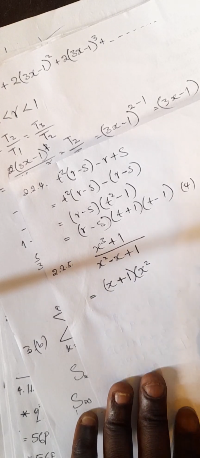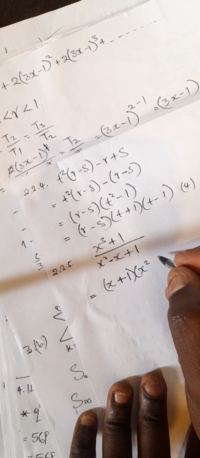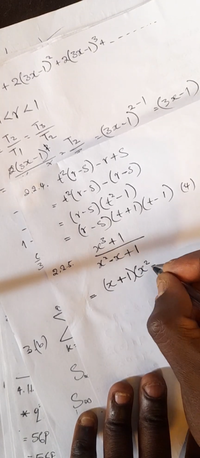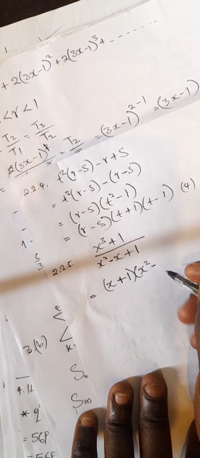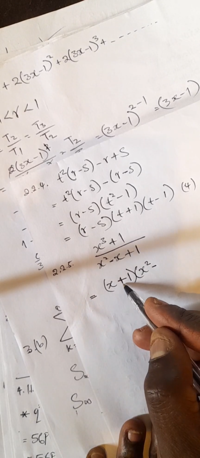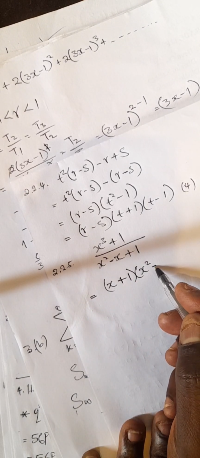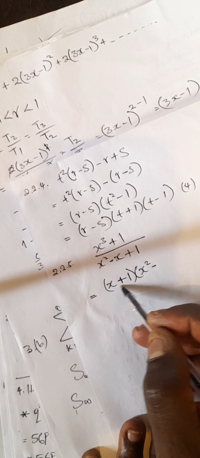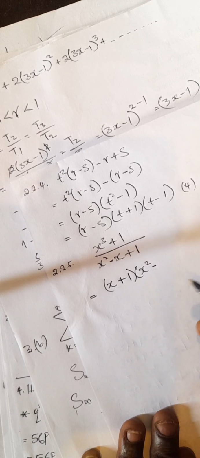x times 1, that's positive x, but here you put it as negative. Remember, if you have positive here, you use negative here. If you have negative here, you use positive here.